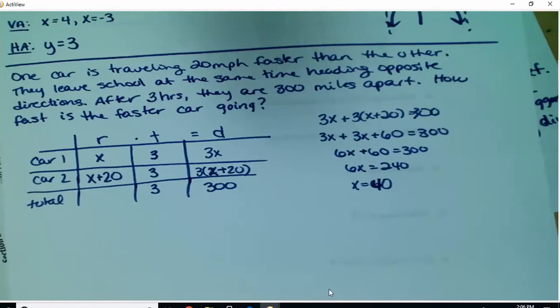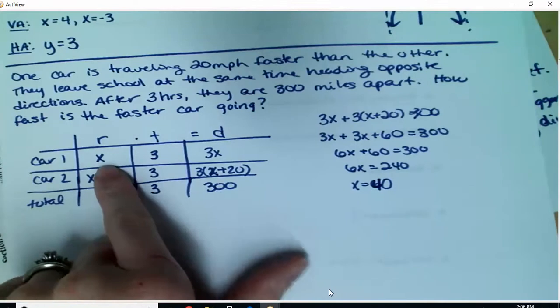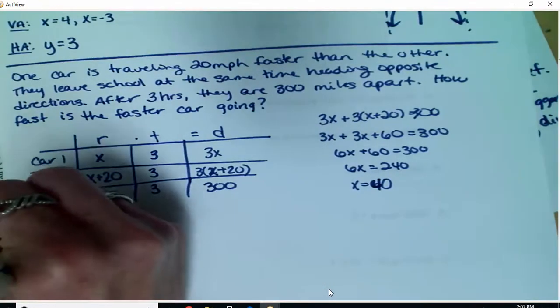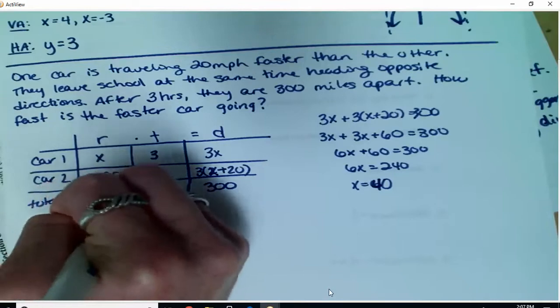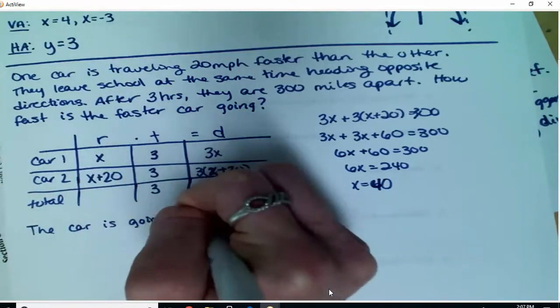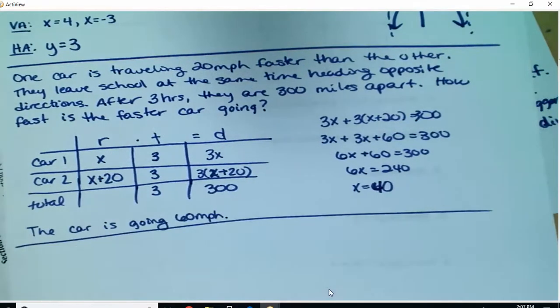Is that my final answer? I wanted to know how fast the faster car was going. So if this one's going 40, the faster one is going 60. Okay. Is that one all right?